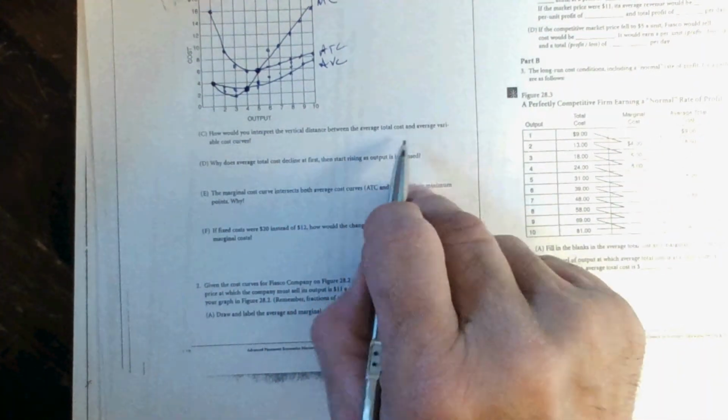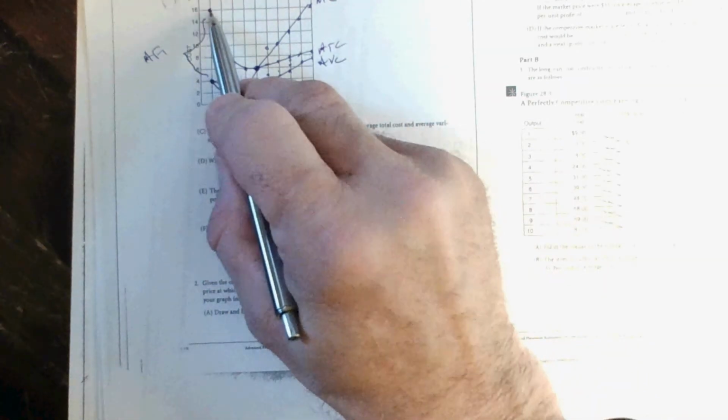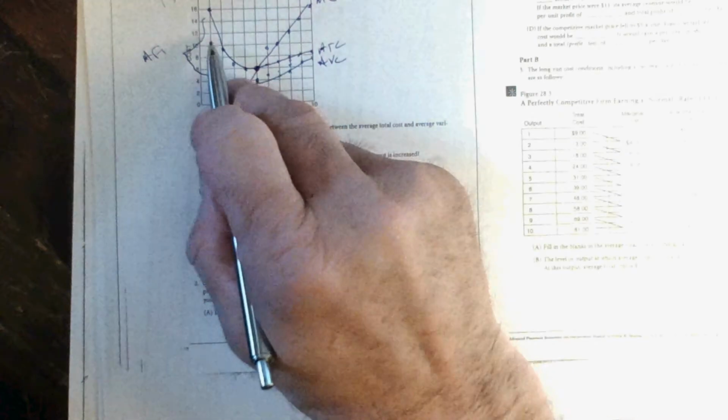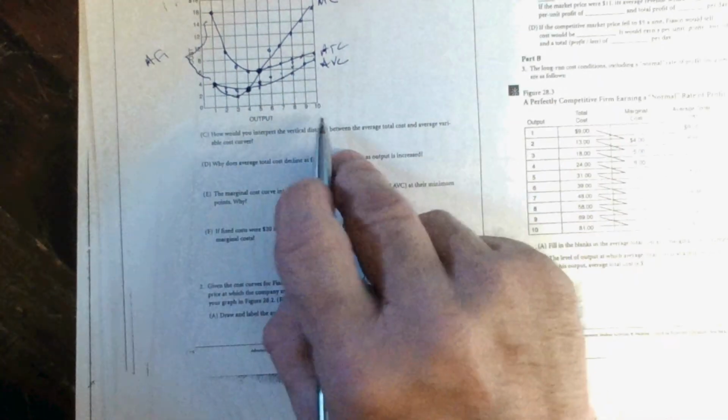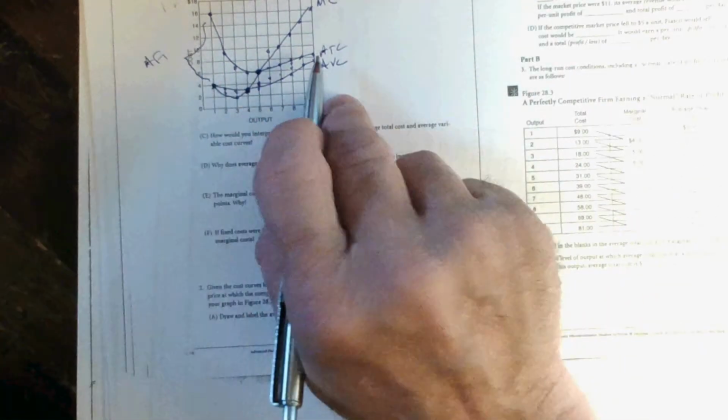Alright. So, how would you interpret the vertical distance between average total cost and average variable cost? This gap is what they're talking about, which varies, and that's your average fixed cost. So average fixed cost is not explicitly on this graph, but if you take average total cost and subtract average variable cost, you get average fixed cost. Notice that average fixed cost declines with increasing output, as increasing output requires each one to share less of the total fixed cost, which doesn't change with changes in output. So each one is now carrying less of a burden, and so this gap gets smaller. So although not explicitly on here, you should be able to calculate fixed costs from the curves provided.